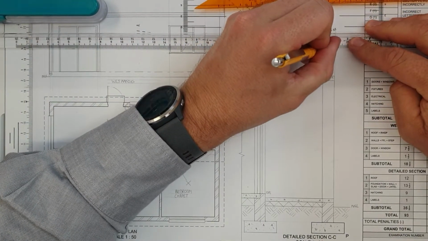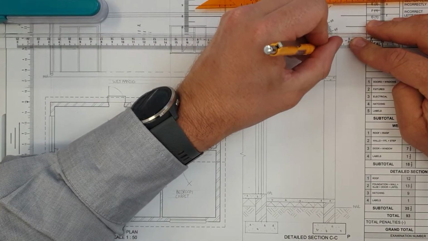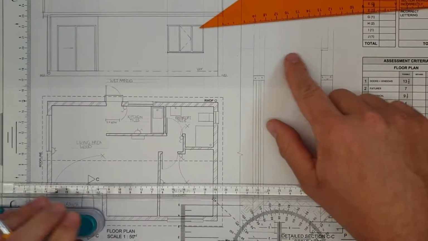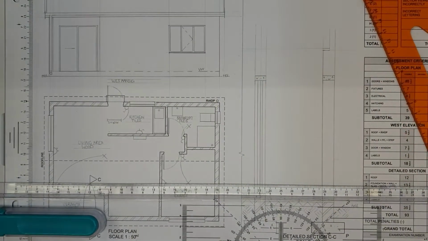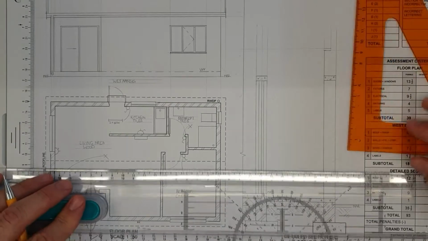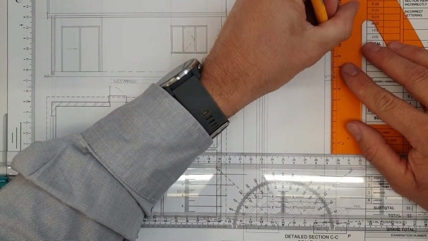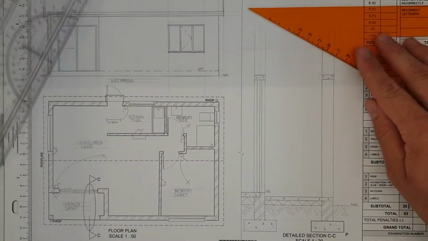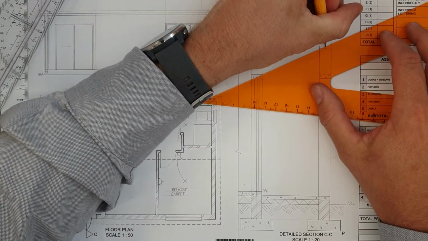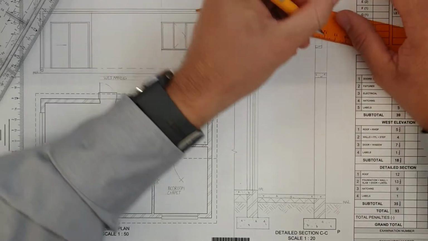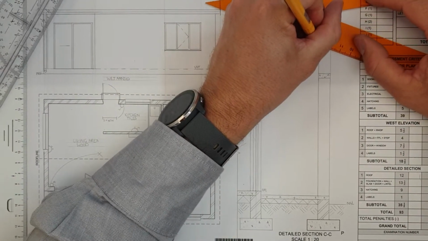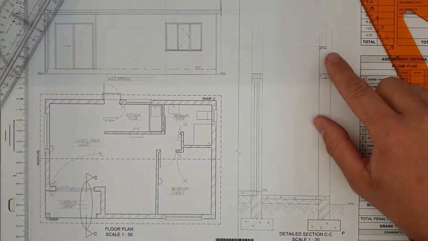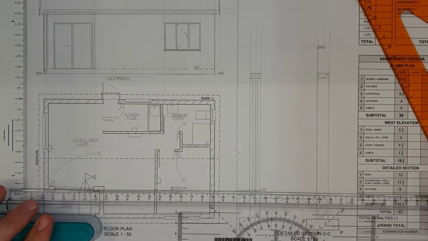Once I've got that, I can actually draw in that wall plate, and I'm going to draw a construction line because on top of my wall plate will be my roof truss. So now that I've got the wall plate, I'm just going to complete it, and to complete it I need to add the sectioning to show my wall plate, and that is a cross from one corner to the other.